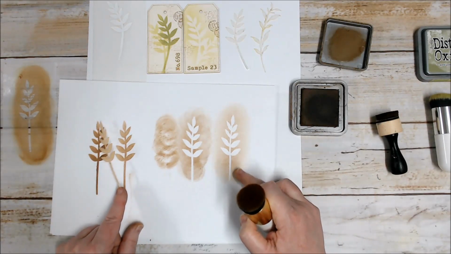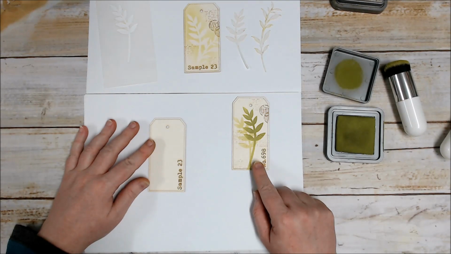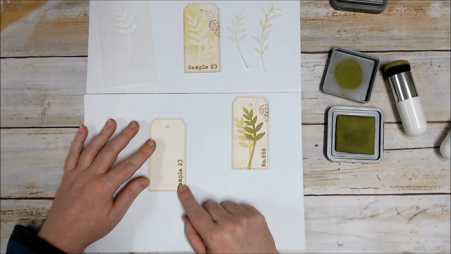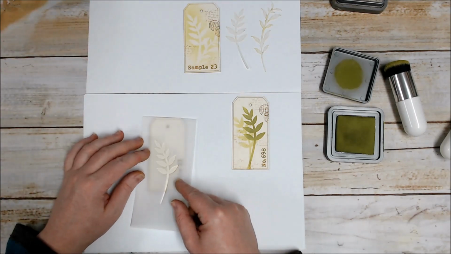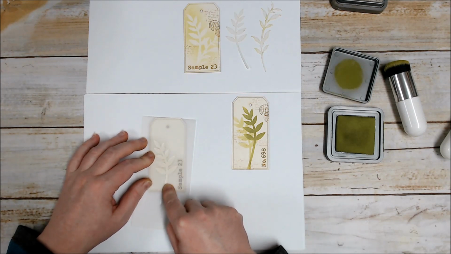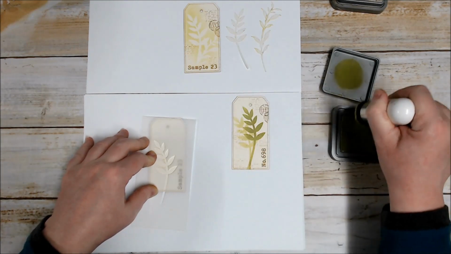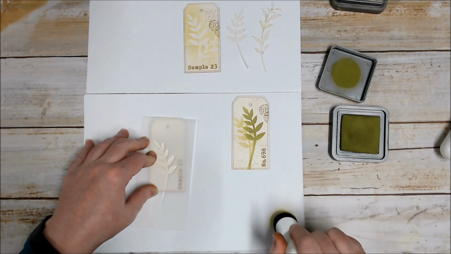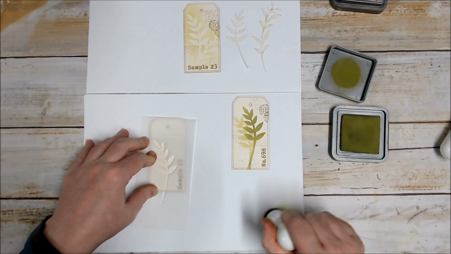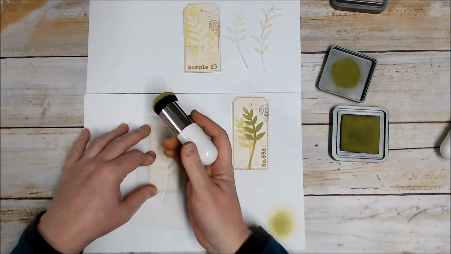So I think you get a much nicer blend using the brush. To make this tag here, I've used one of our laser engraved tags, and I'm using a stencil. I look through the stencil and decide where I would like the leaf to be, and then using my brush I just prime it with a little bit of ink, tap it off into the lid, and then I always tap off first onto the page. It just gives me a more blended brush full of ink to start with.